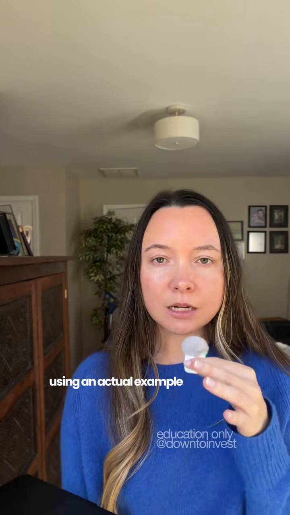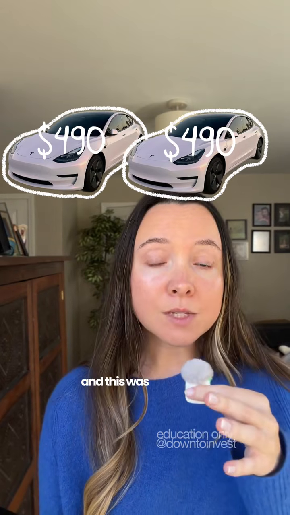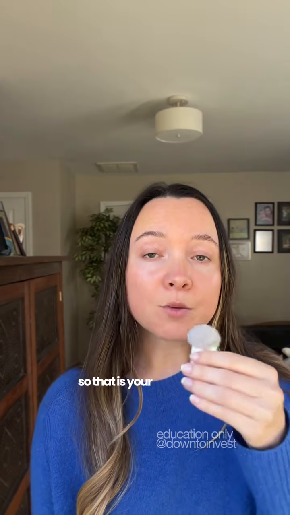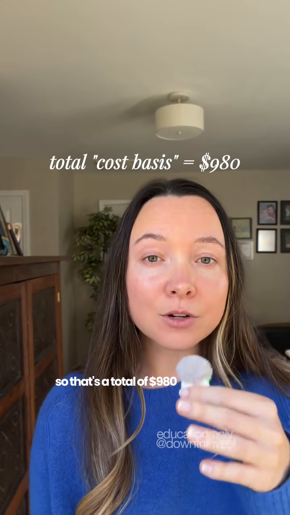Let's get into it using an actual example. Let's say last year on December 1st, 2025, you bought 2 shares of Tesla stock and this was at its peak price. It was around $490 per share. So that is your purchase price, otherwise known as cost basis. So that's a total of $980.